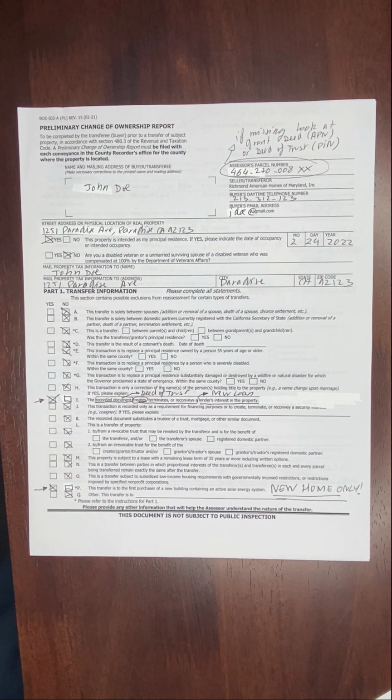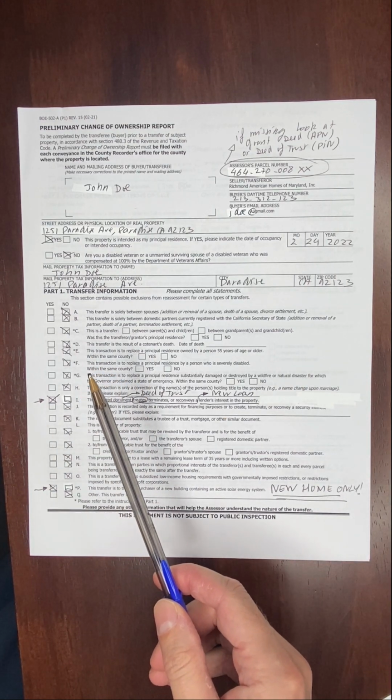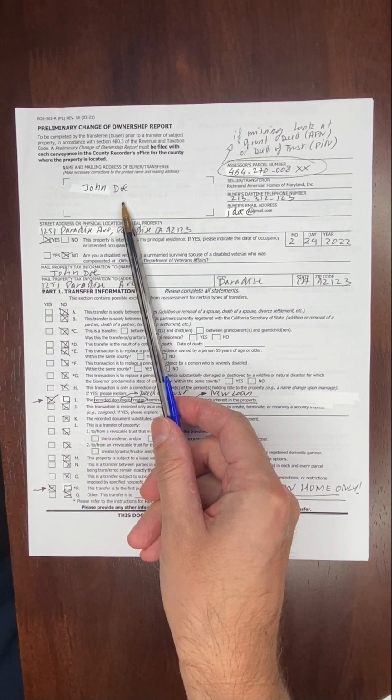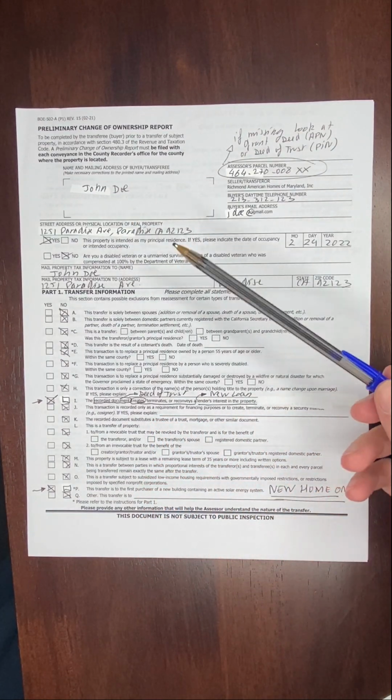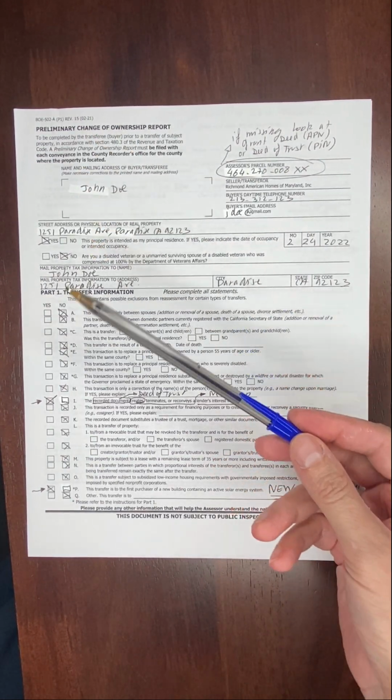Let's start with the most common preliminary change of ownership report situation that you will encounter. It's for a sale. In this case, I'm going to talk about a resale property and also a new home property. If you look at the document, usually it's pre-filled by the escrow company. Here on top you can see the name of the buyer of the property. So I put John Doe here.